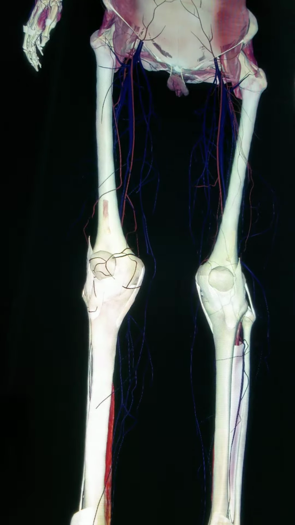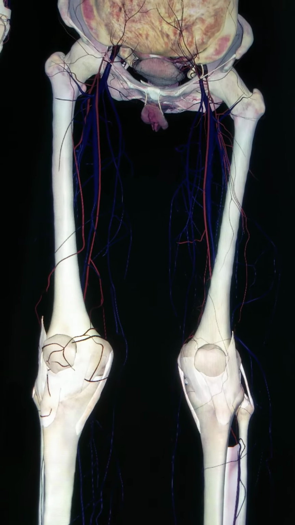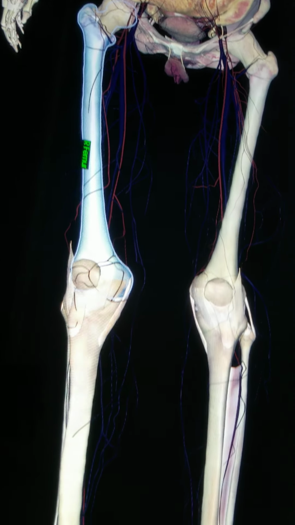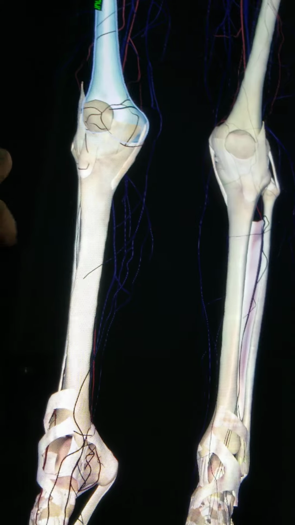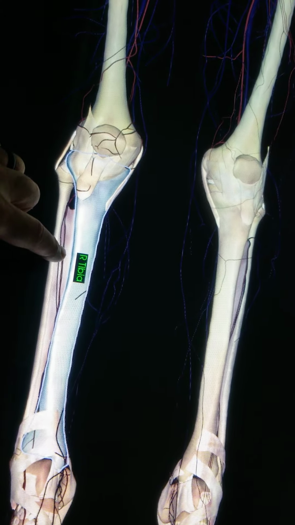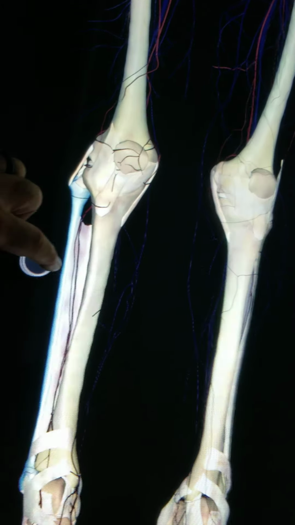Alright, so here are the bones. Superiorly, we have the femur, left and right, and then inferiorly we have the tibia, shin bone, and then laterally there is the fibula.